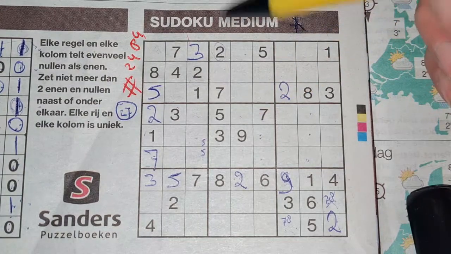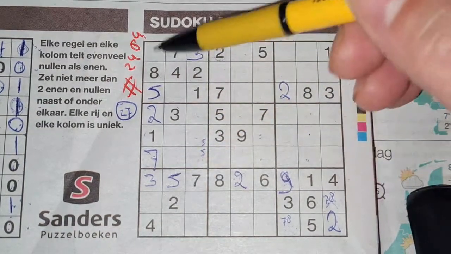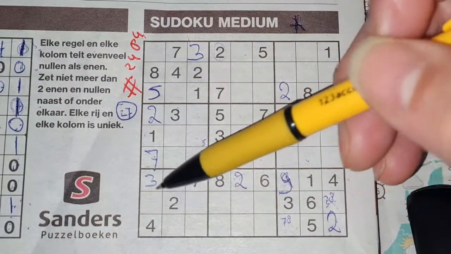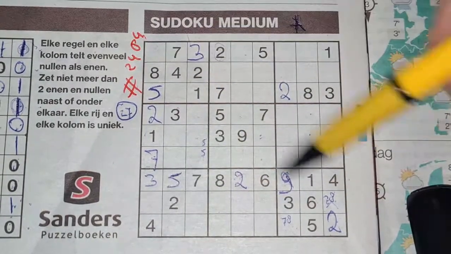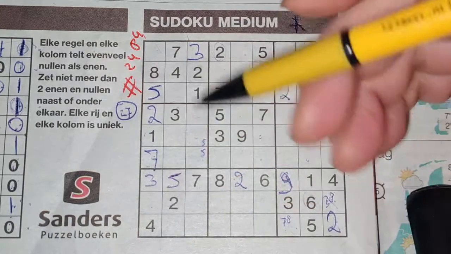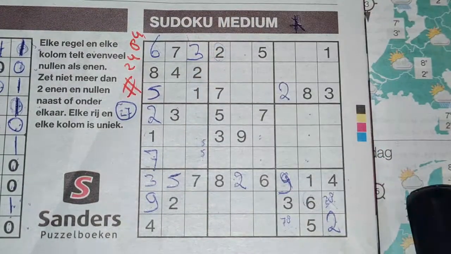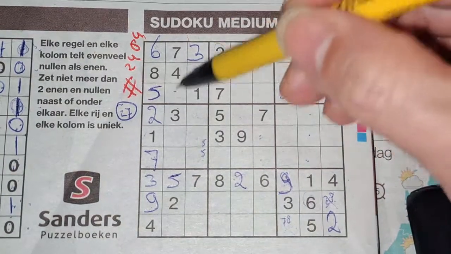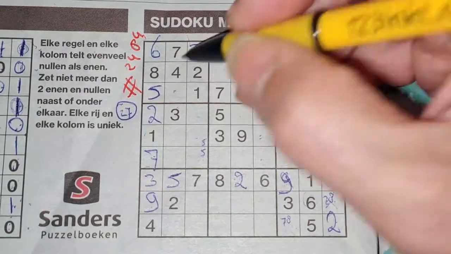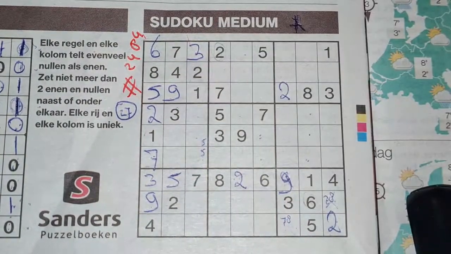Then 2 numbers left in the first column for the numbers 6 and 9. And look, we have a 6 there. So no 6 there. 6 should be here. And the 9 goes there. Alright. 1 number left in this big square for the number 9. Alright.